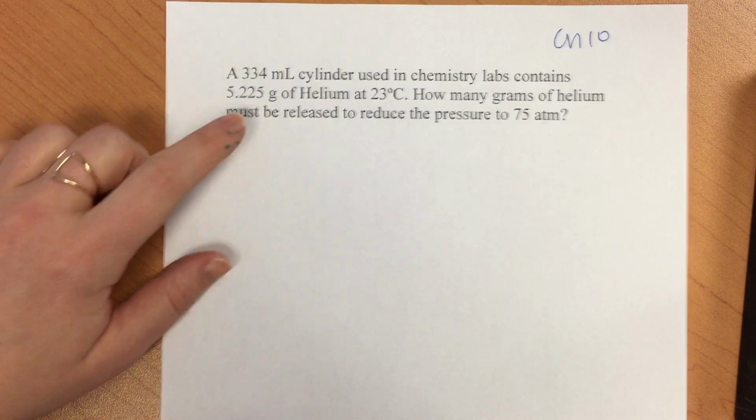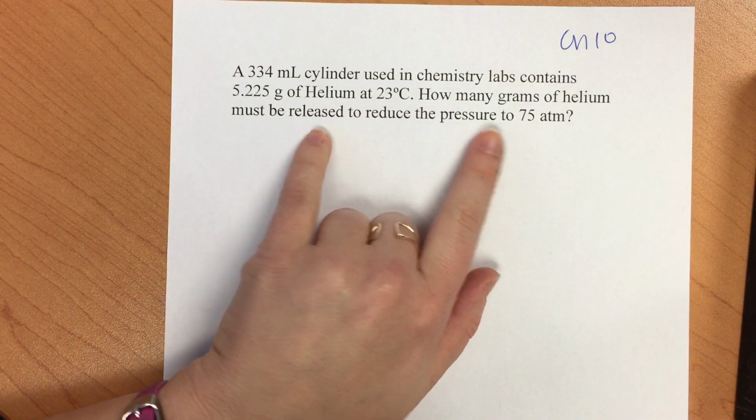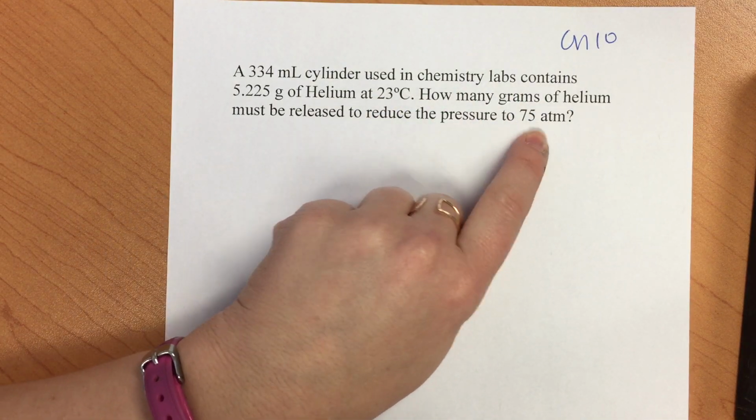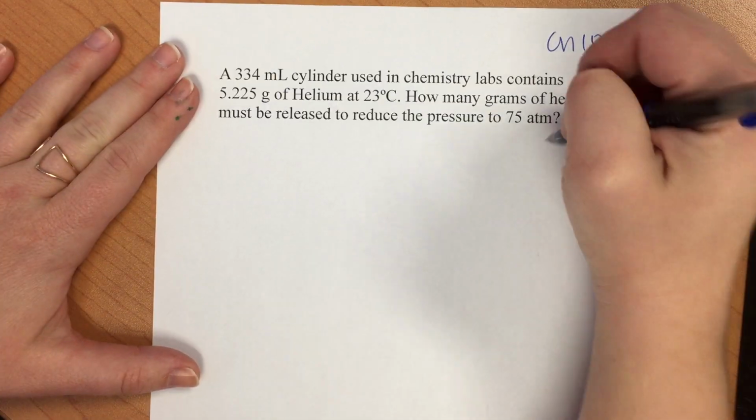In this case, I would like to be able to use one of the ratios, but the question is, if we want mass or moles and atmospheres, we don't actually have the atmospheres in the first situation. So what do we know?